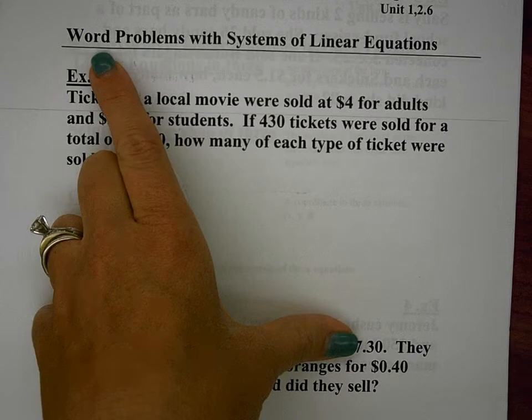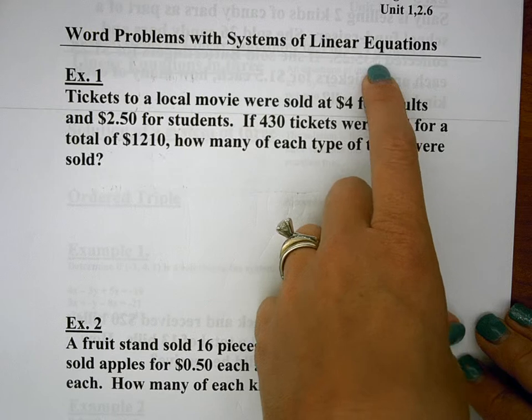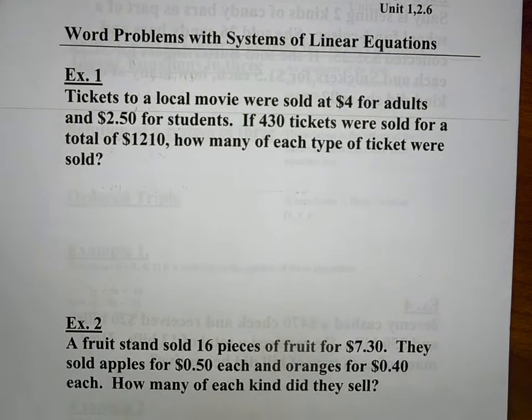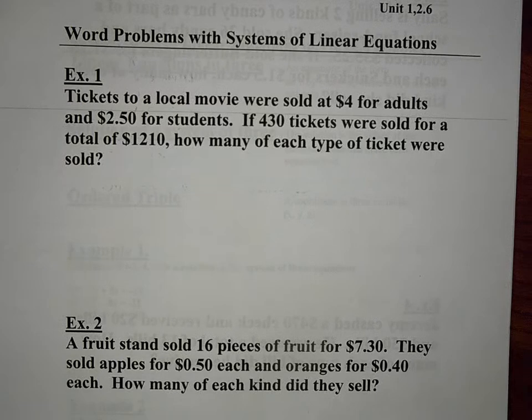Today we're talking about word problems with systems of linear equations, not inequalities, equations. Yesterday we just talked about solving systems of equations. Today you're going to have to write the equation plus solve the equation. It's going to be exciting, so just wait. Okay. We're just going to read through it and see what happens.